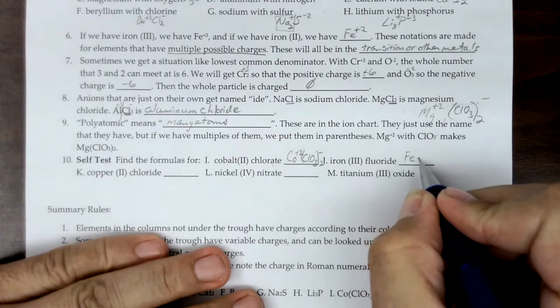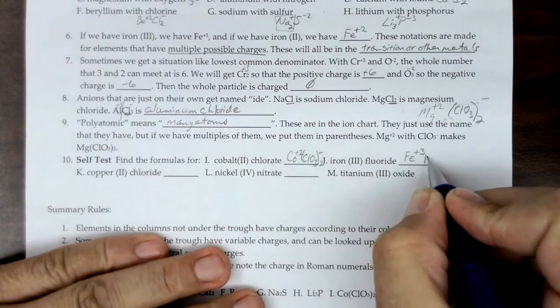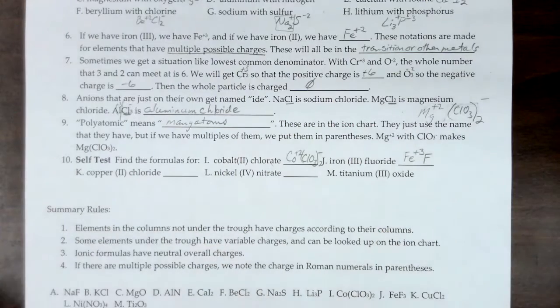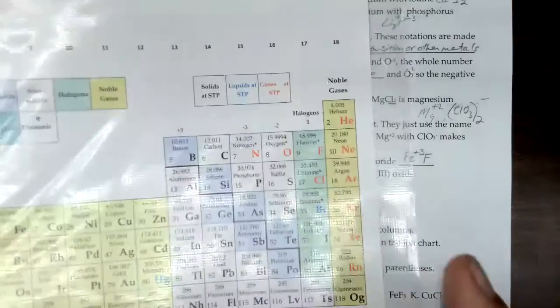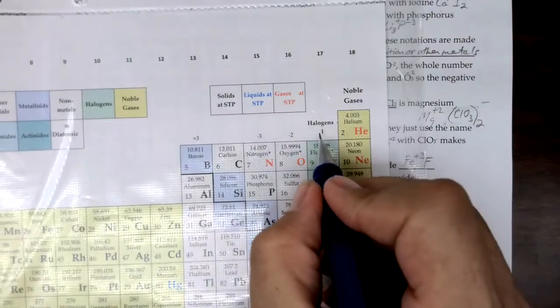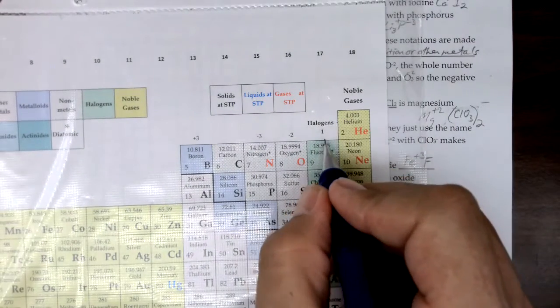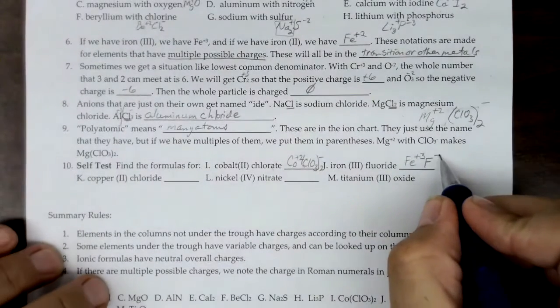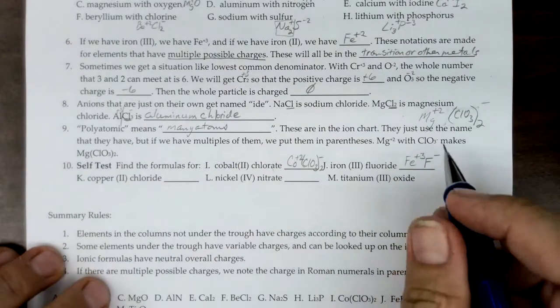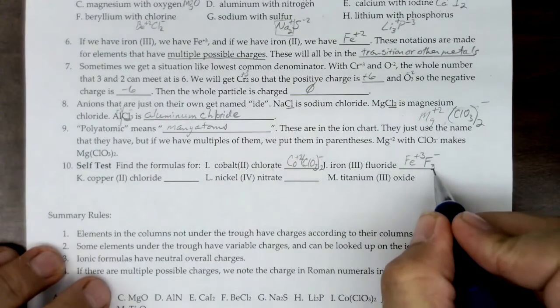Iron fluoride, iron 3 fluoride. So iron, that is a +3. Fluoride means it's just Fs, no extra oxygens or sulfurs or nitrogens. And F is in the -1 column. That's supposed to say -1 right there. That's the minus that got rolled up there. -1. And it needs to add to 0, which means I need 3 of these. +3 and -1 3 times is charge 0.